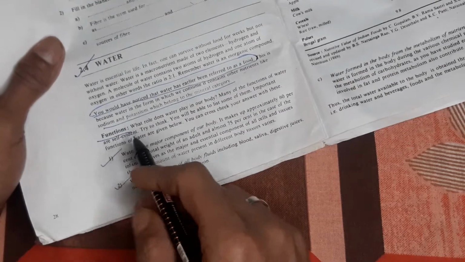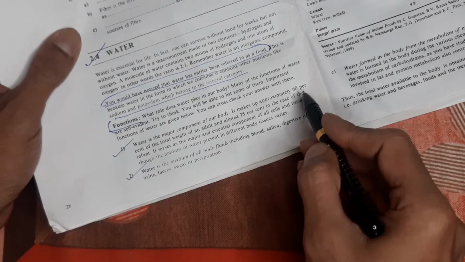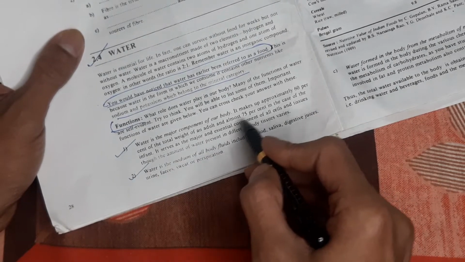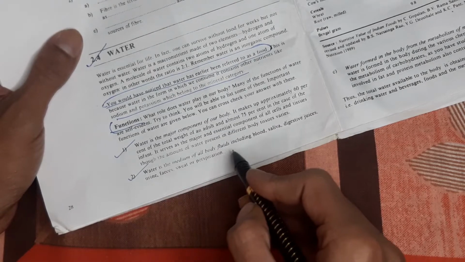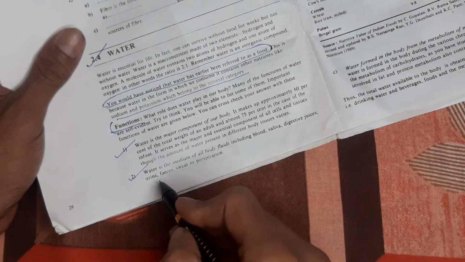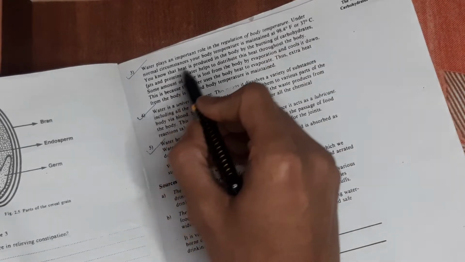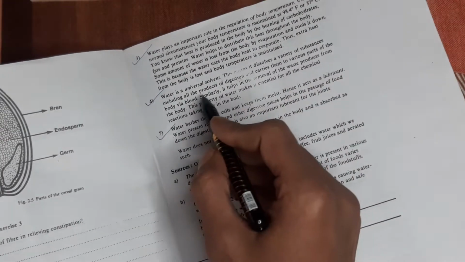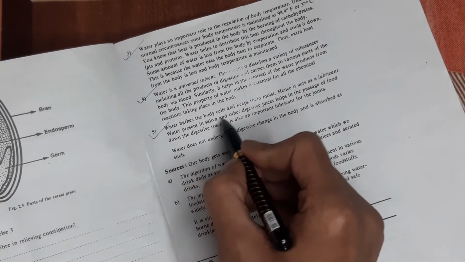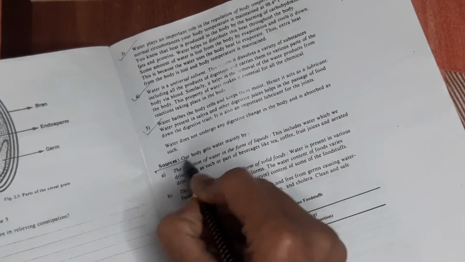Okay. What are the functions? Water is a major component of our body. It approximates 60% of the total weight of an adult and 75% in the case of an infant. It is the medium of all body fluids including blood, saliva, digestive juices, urine, feces, and sweat or perspiration. Water plays an important role in regulation of body temperature under normal circumstances. Water is a universal solvent, dissolving a variety of substances including products of digestion. Water bathes the body cells and keeps them moist. It acts as a lubricant.